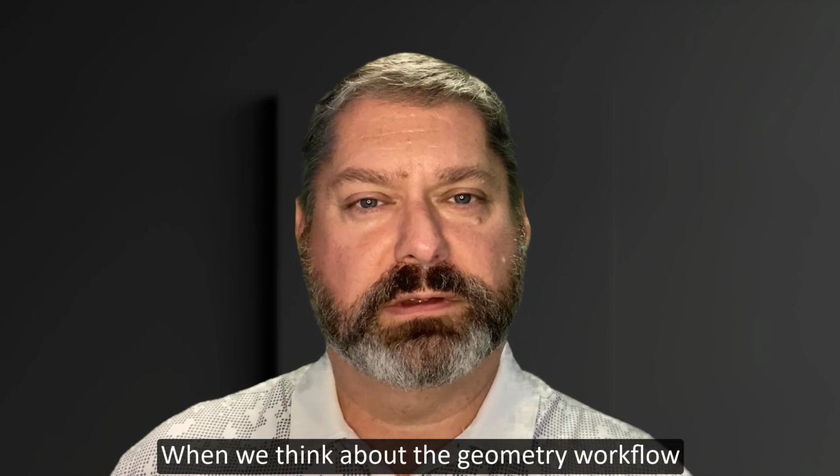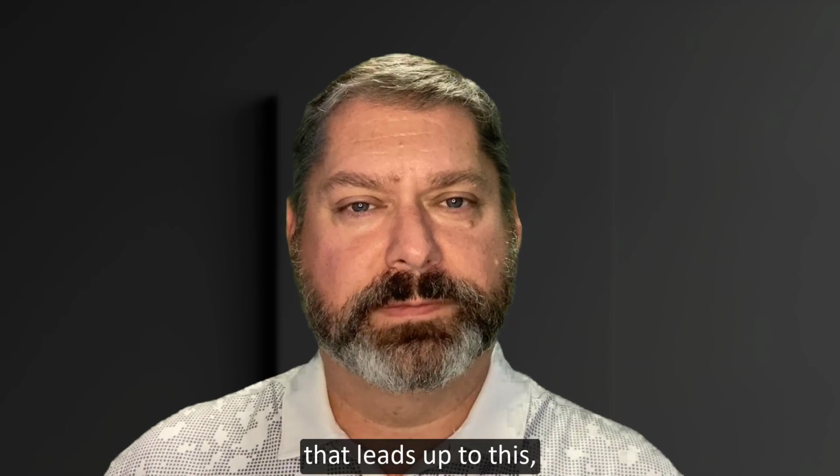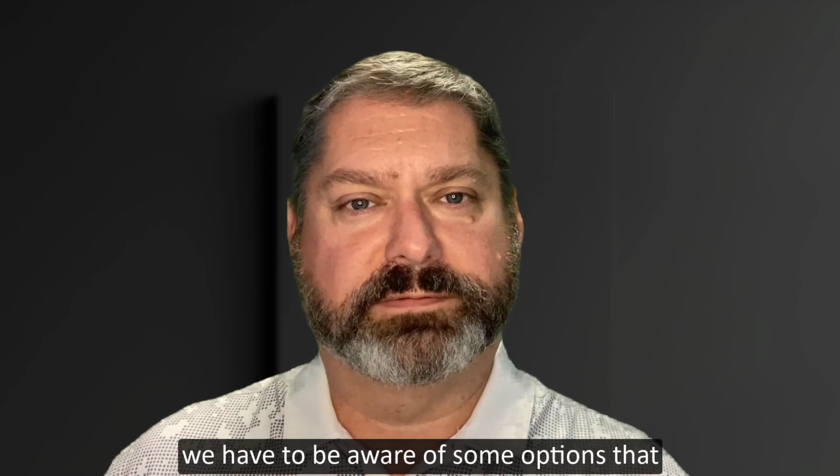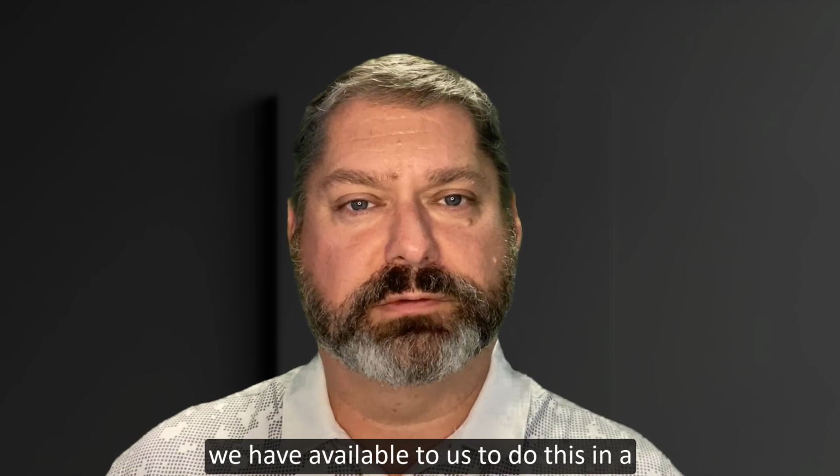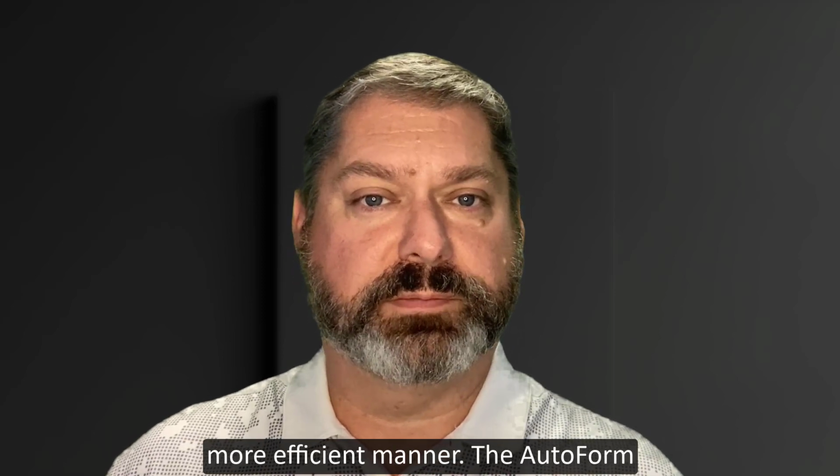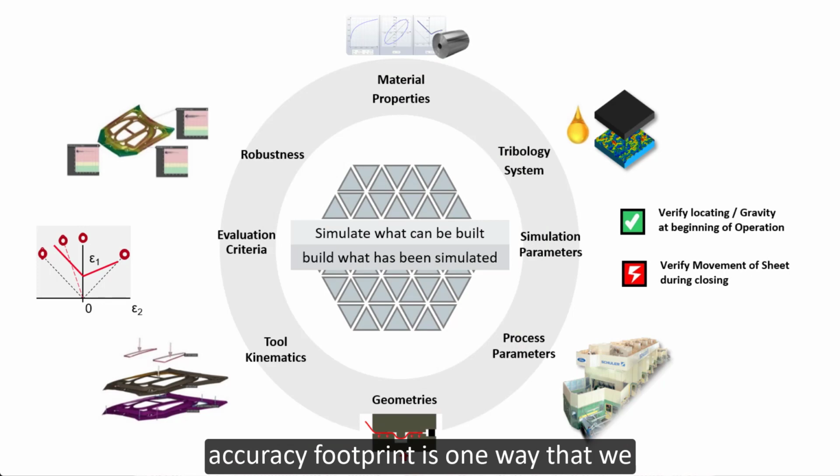When we think about the geometry workflow that leads up to this, we have to be aware of some options that we have available to us to do this in a more efficient manner. The Autoform accuracy footprint is one way that we can visualize the inputs that are needed to make this ultimately accurate process.